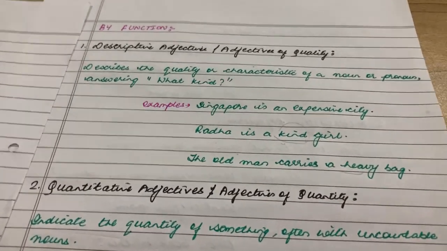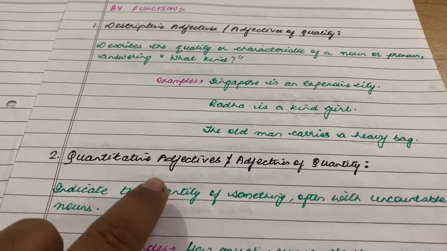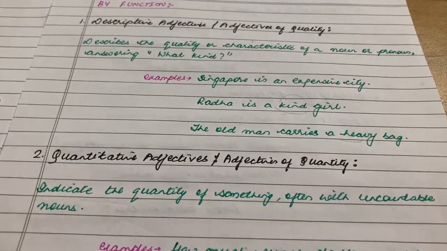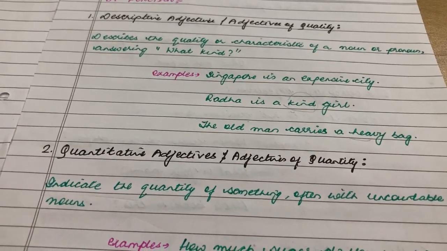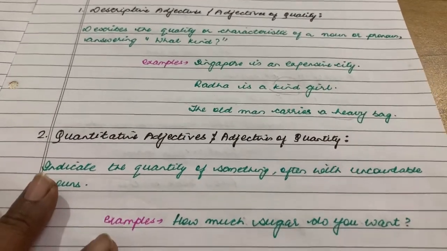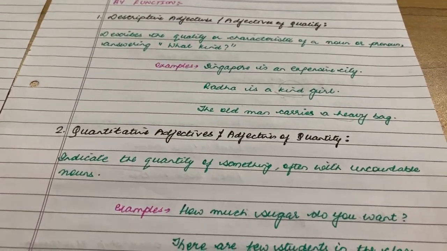Then the next is quantitative adjectives, or adjectives of quantity. Which means that it tells the quantity of something, often with uncountable nouns. The nouns which cannot be counted are uncountable nouns.